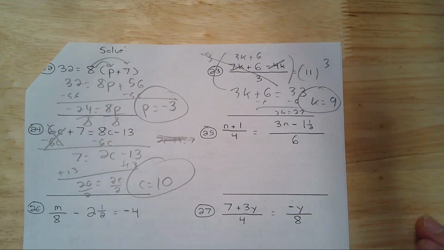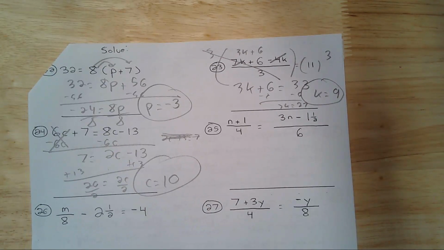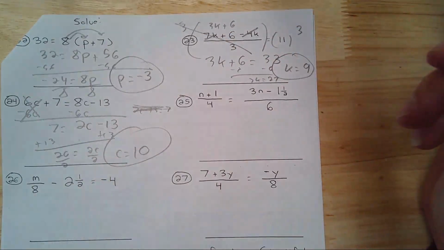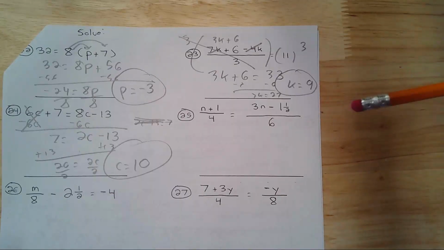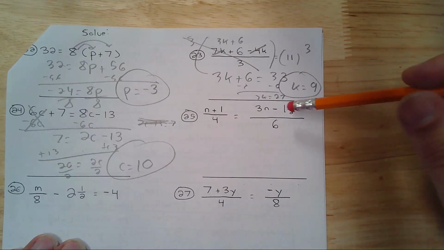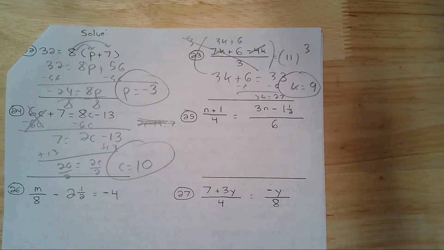25. So the way you're going to solve, you could use the greatest common factor method if you wanted. I could multiply this whole thing by 12, right? But you can also use cross product. If you liked using the greatest common factor method, you'll use it here on 26, that's the one you got to use it for. You could use it here. Multiply everything by 12. I'd have 3n plus 3 equals 6n minus 6, or minus 3. That would be the equation if I did the greatest common factor.